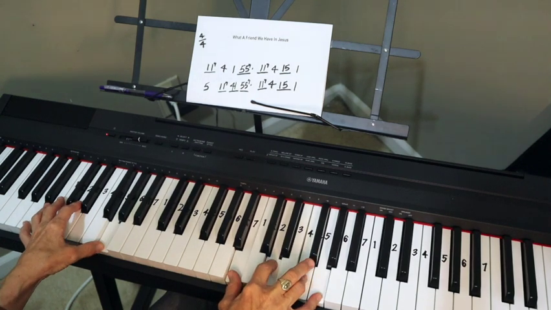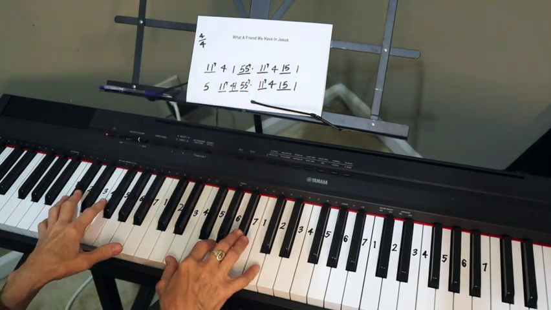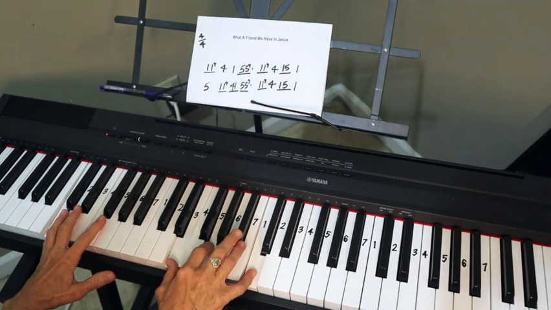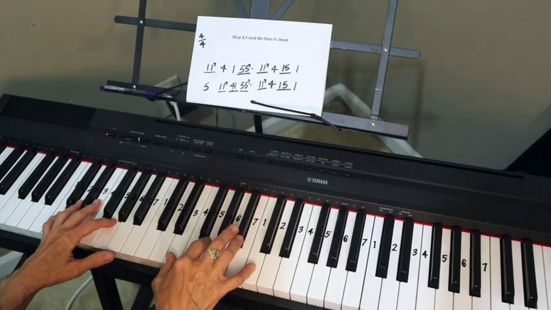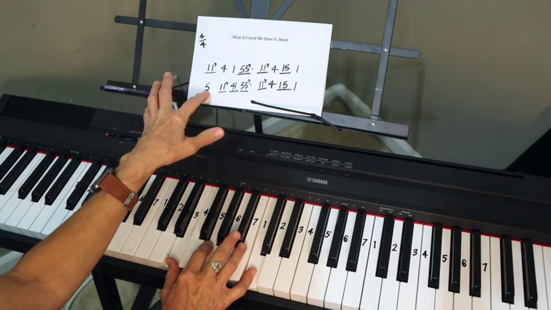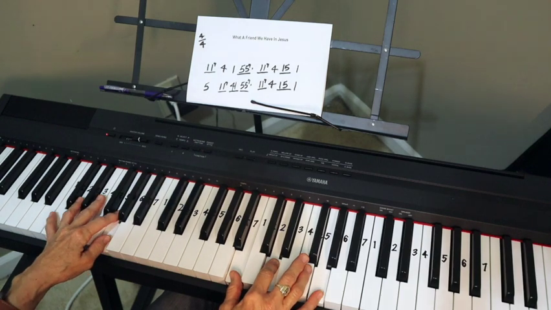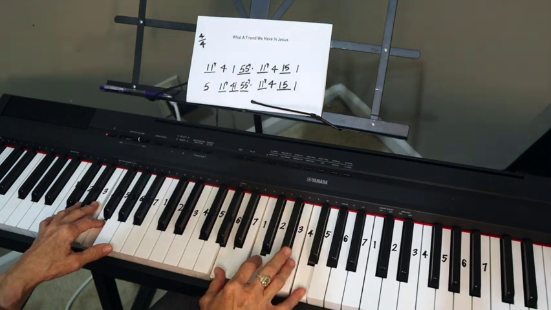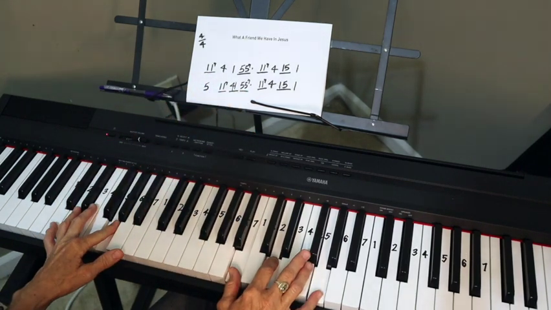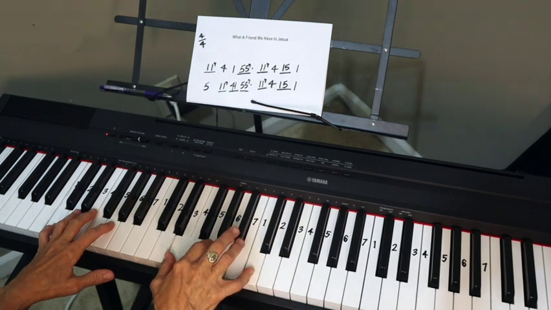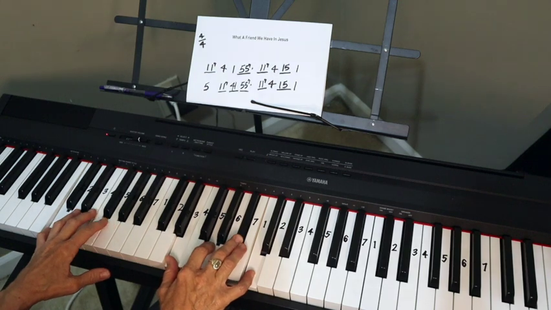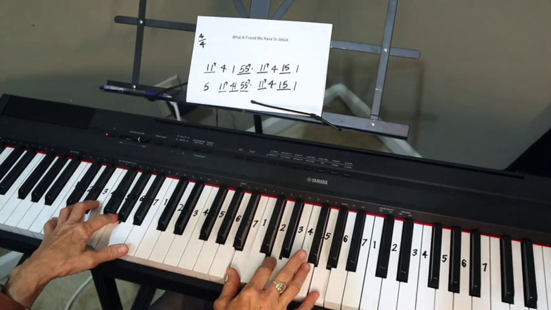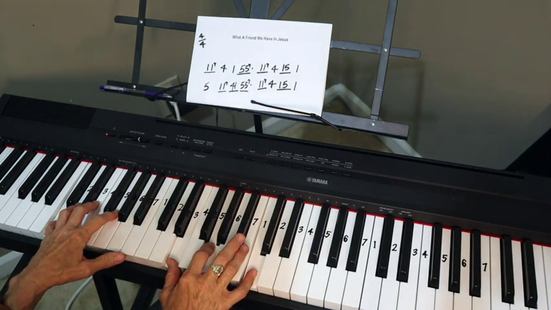add this 3, 4, 1, 2, 3, 4, 1, 2, 3, 4, 1, 2, 3, 4, 1, 2, 3, 4, 1, 2, 3, 4, 1, 2, 3, 4, 1, 2, 3, 4, 1, 2, 3, 4, 1, 2, 3, 4, 1, 2, 3, 4, 1, 2, 3, 4, 1, 2, 3, 4.